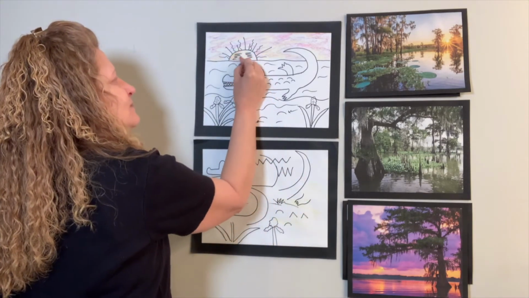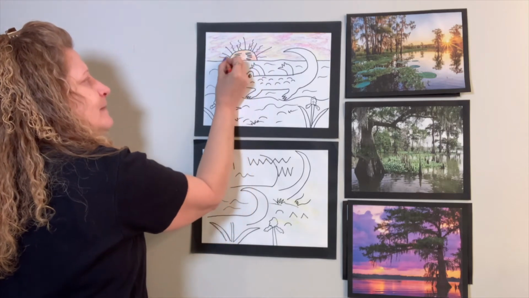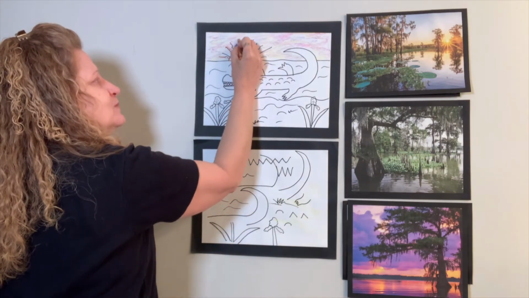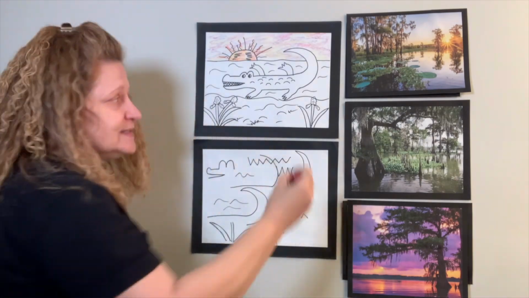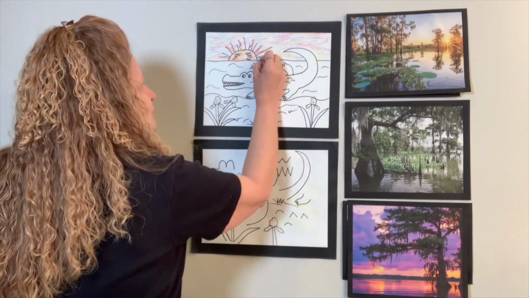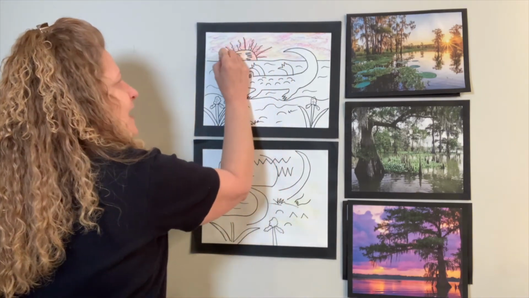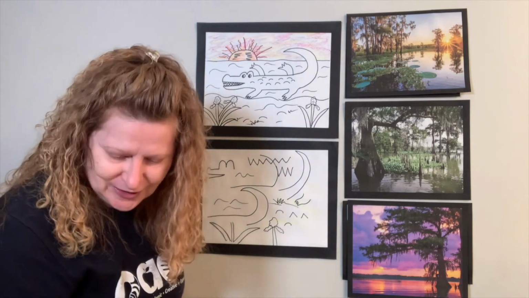I'm going to add some orange to my sun. Maybe some of my sun rays will have some orange. Maybe some of my sun rays might have, let's see, I think I want some red. And there you go. And of course, you can always add more colors to your picture later.